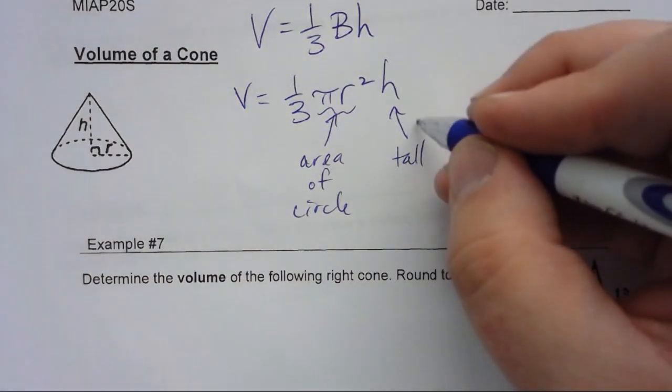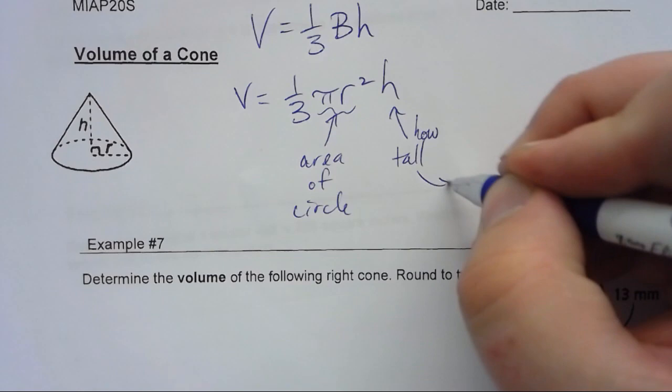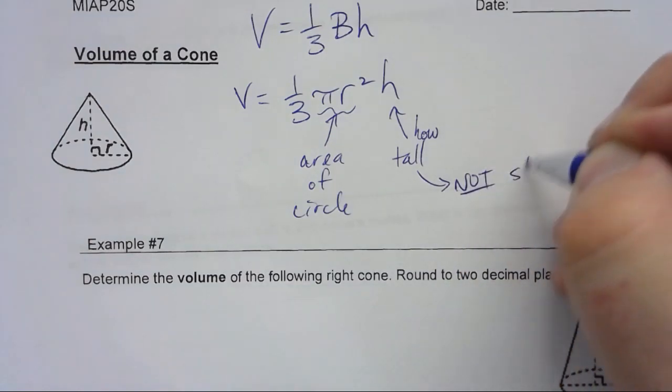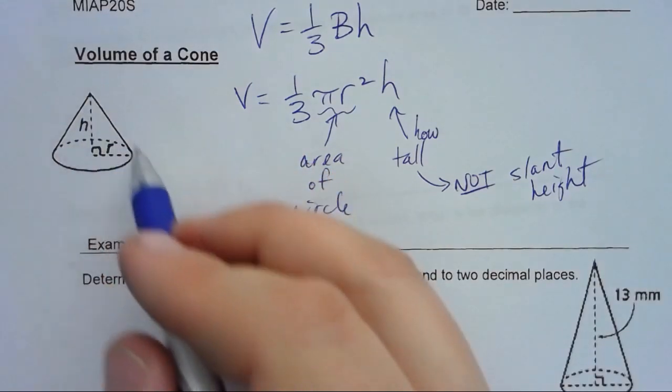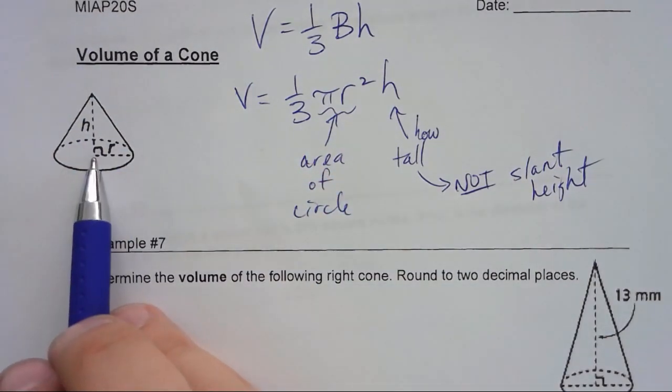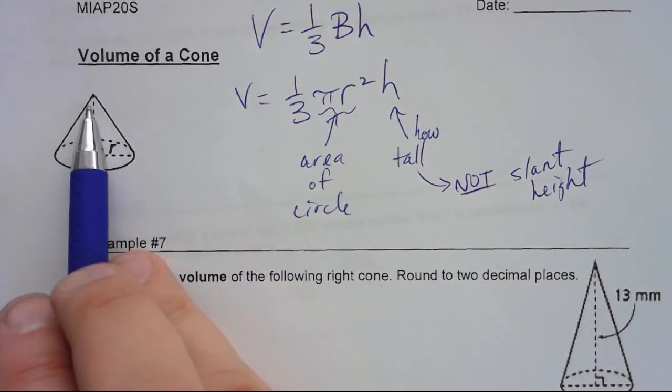And I'll say how tall, not slant height. It is not how long this line is, it's how far it is from the center of the circle to the apex.